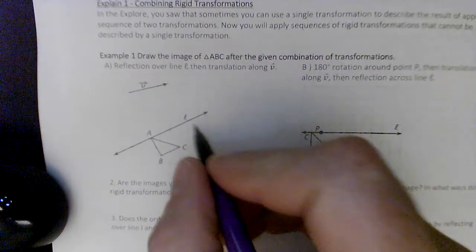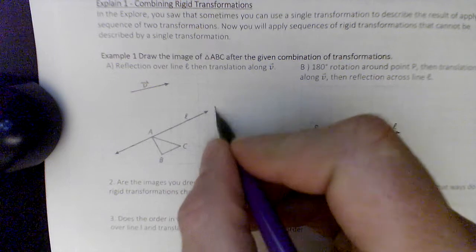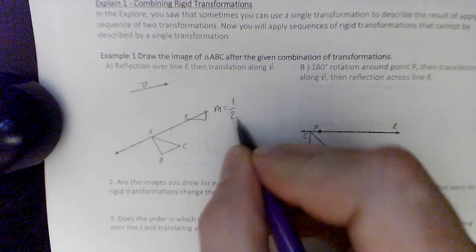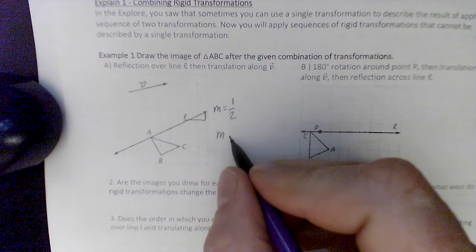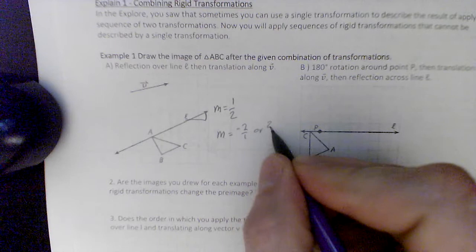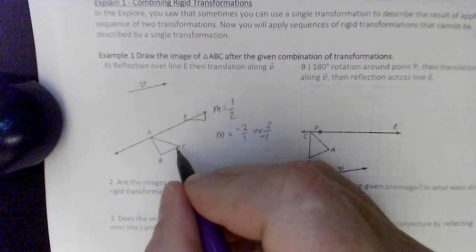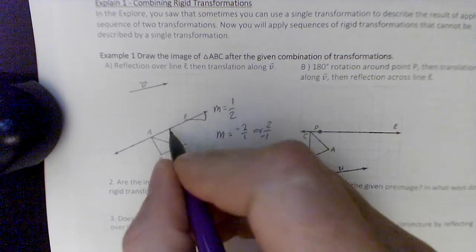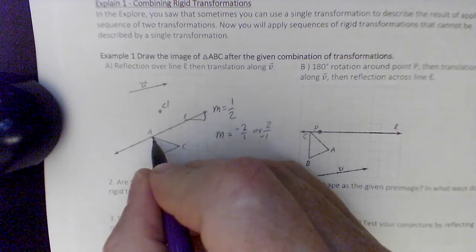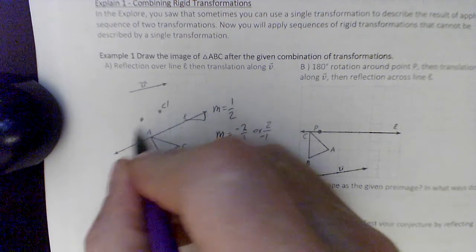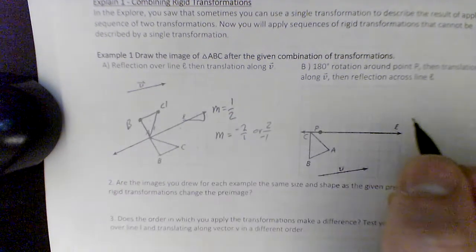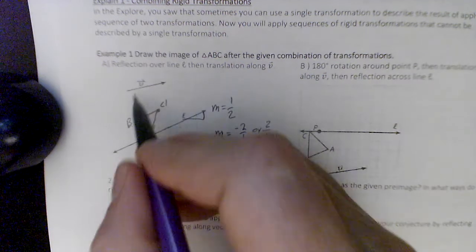So this line right here, let's do our reflection. This line, if you remember, we just do the opposite reciprocal, has a slope of 1/2. So the slope that we're going to use to reflect is going to be -2/1, or we could go up 2 and left 1, which is what we're going to end up doing. So this C would go up 2 left 1 and then up 2 left 1. There's my new C prime. Same with B, up 2 left 1, up 2 left 1. There's my new B prime, and A prime stays where it's at. So first the reflection, and then everything slides.